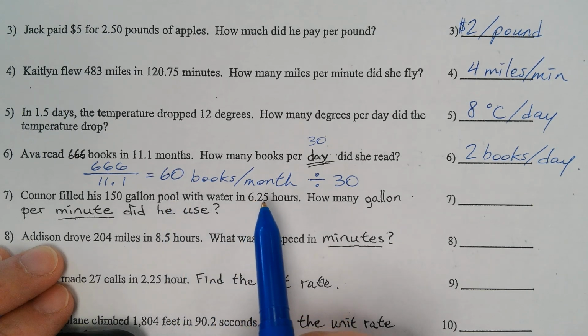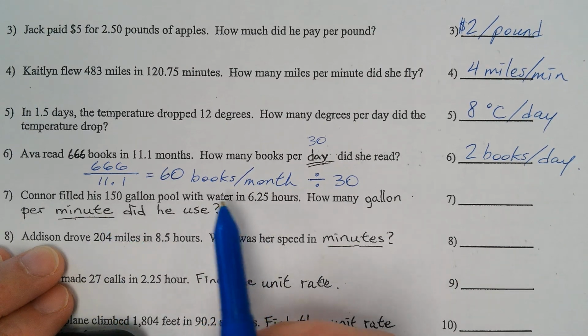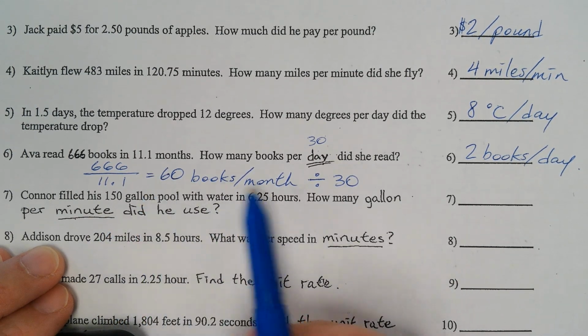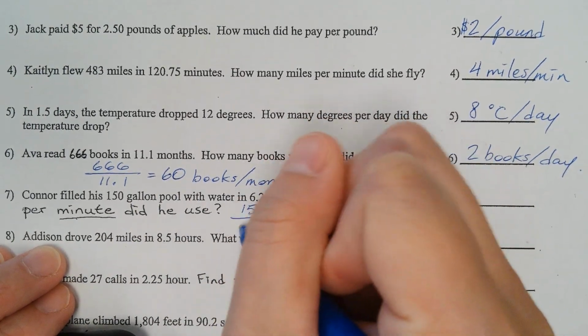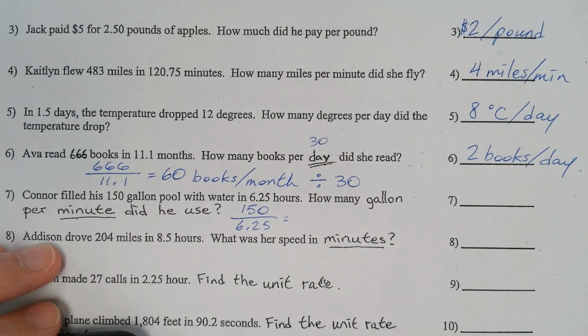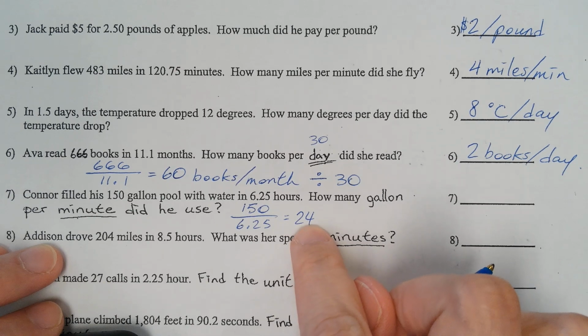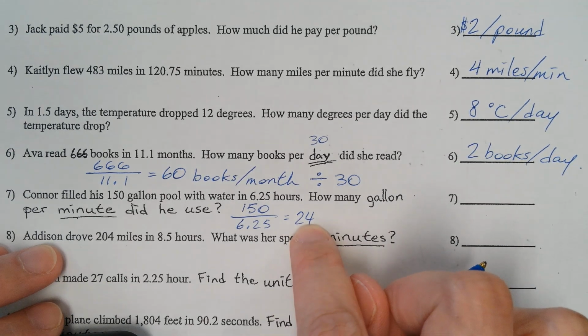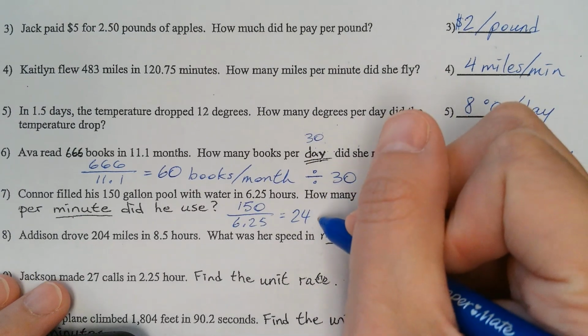He can fill a 150 gallon pool with water in 6.25 hours. How many gallons per minute then? All right. So first off, using these two, I'm going to divide first. So 150 divided by 6.25. I get 24. What's my unit right here, though? Hours. Remember, all rates have 2 units. 24 what per what? Gallons per hour.